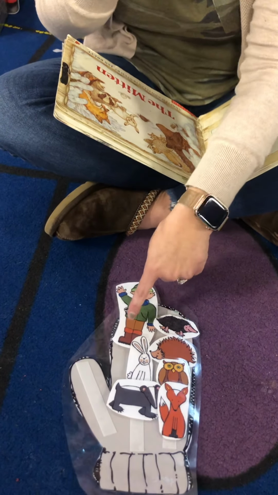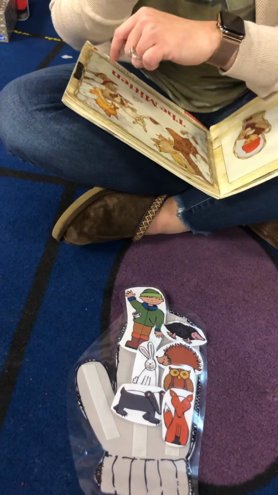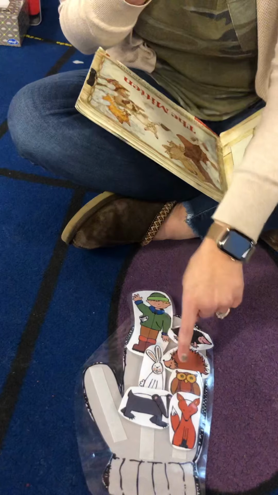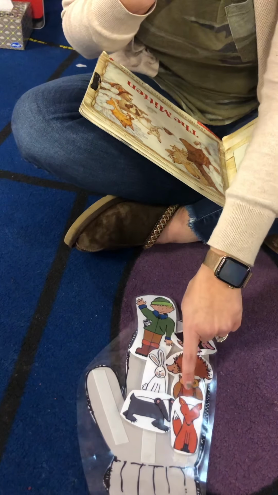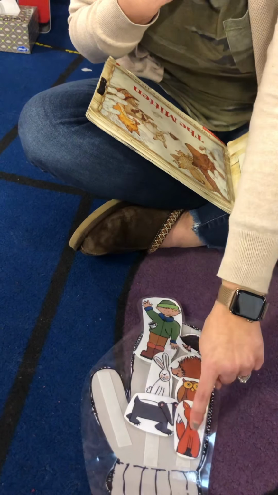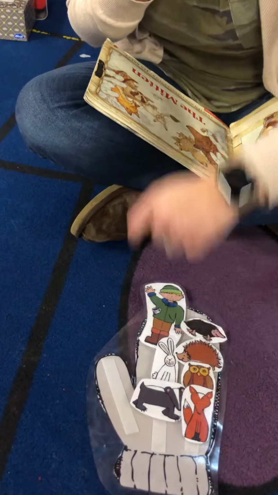So remember, Nicky lost his white mitten. First, the mole crawled in, then the rabbit, then the hedgehog, then the owl swooped in, then the badger climbed in, then the fox climbed in with his sharp teeth. Who came after the fox? Who climbed in after the fox? Was it the bear or the mouse?